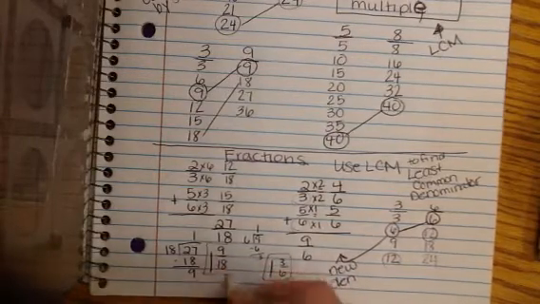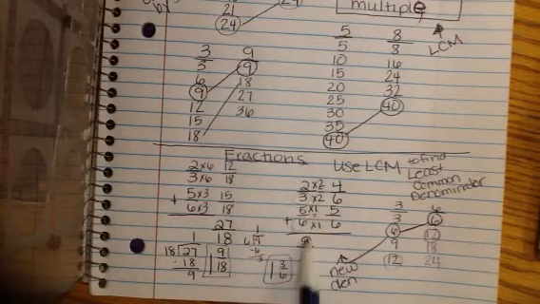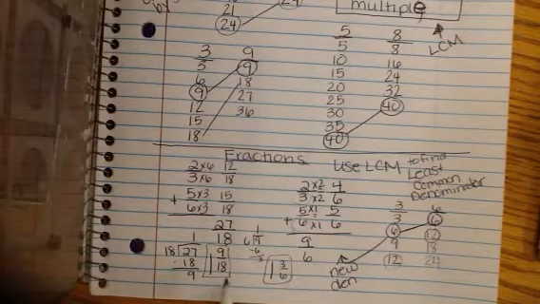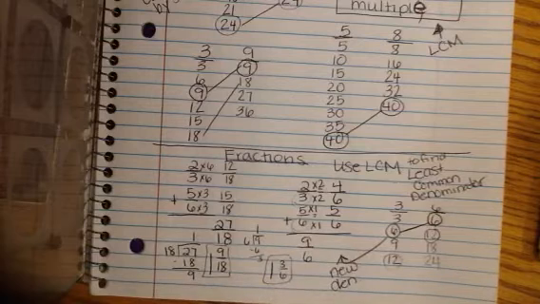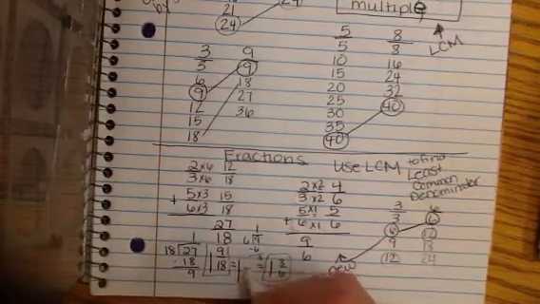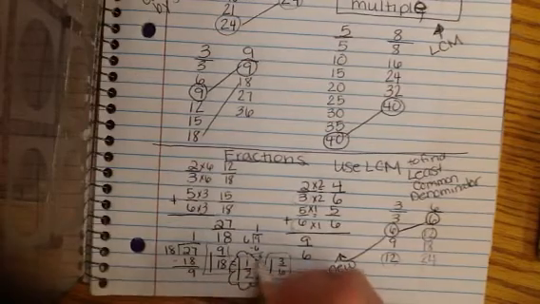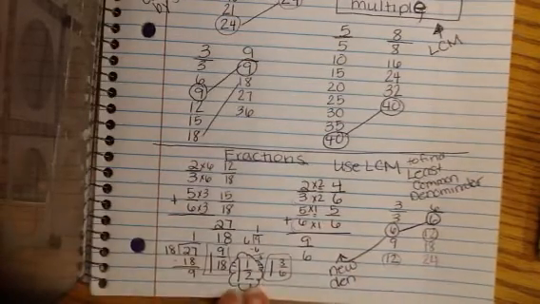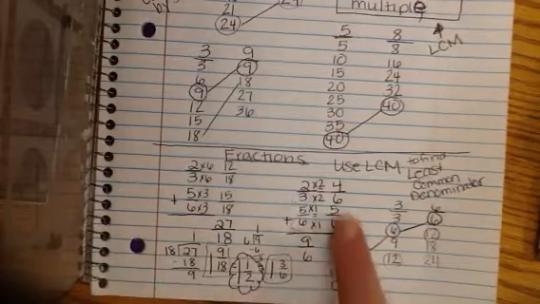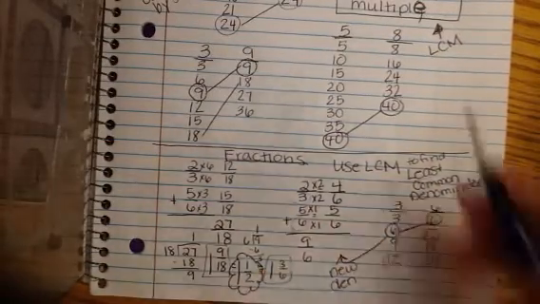So I did all this work. This whole time, my numbers are larger. This whole time, my numbers are a little smaller. What do 9/18 and 3/6 have in common? 9 is half of 18. 3 is half of 6. So both of these equal 1.5. So I can solve it 2 different ways and I get the same answer. But this one has smaller numbers that I have to deal with because I used this LCM.